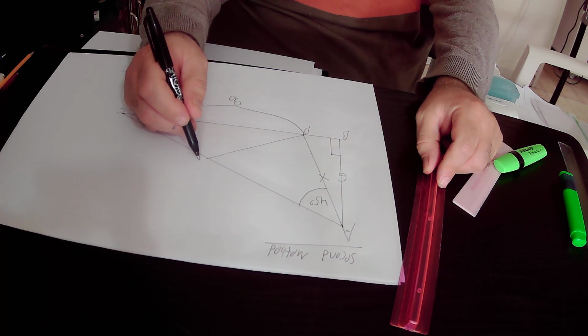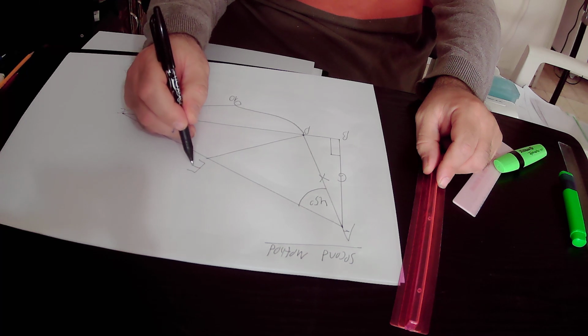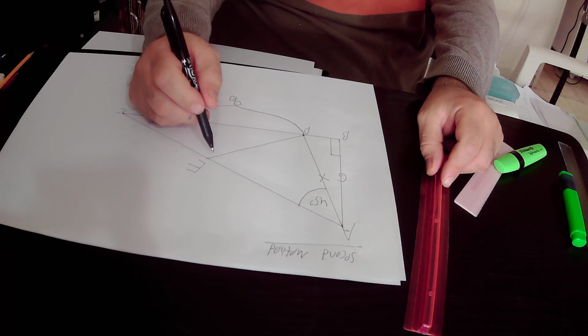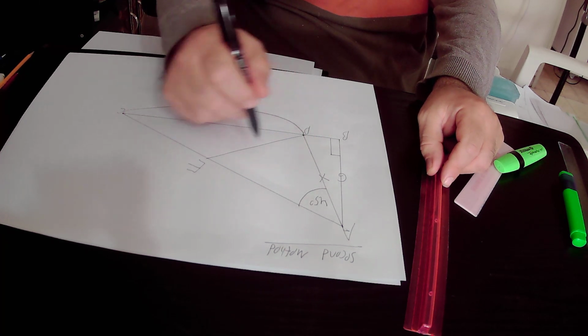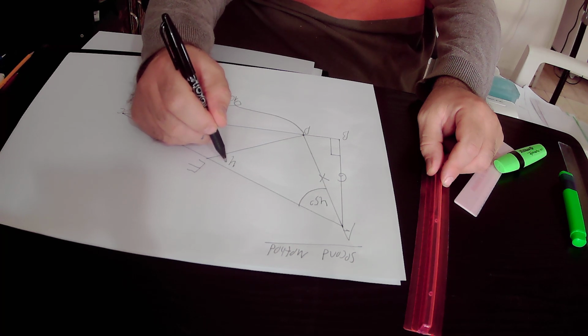If the touching point is point E, then according to our construction, angle AED equals 45 degrees.